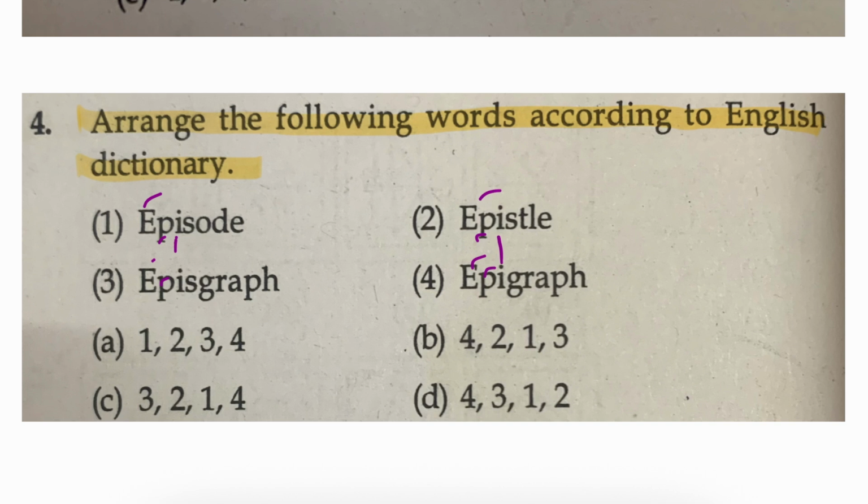Then we'll see for the fourth letter. In the first and third, S is the same. In the second, S and G were there. So G comes before S. So the first one will be 4. Okay, we got the first one.